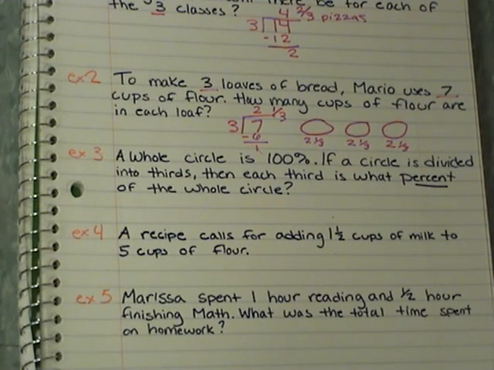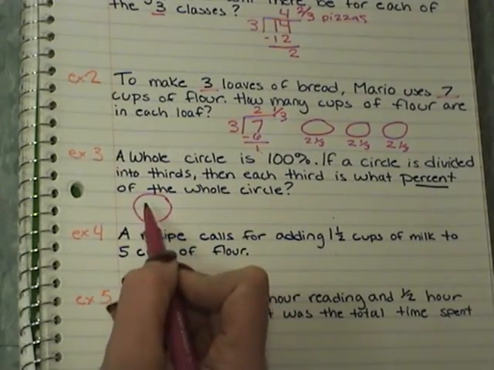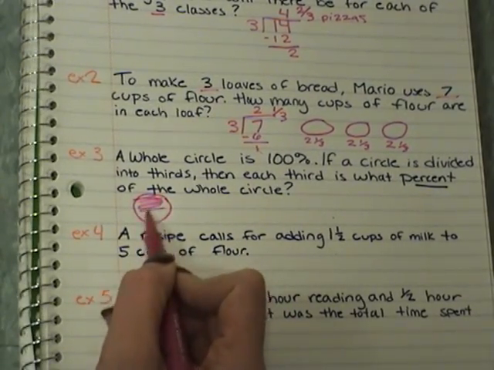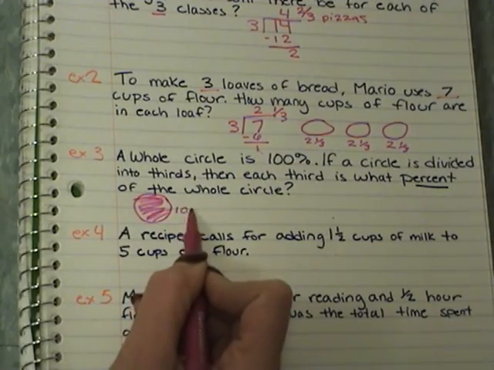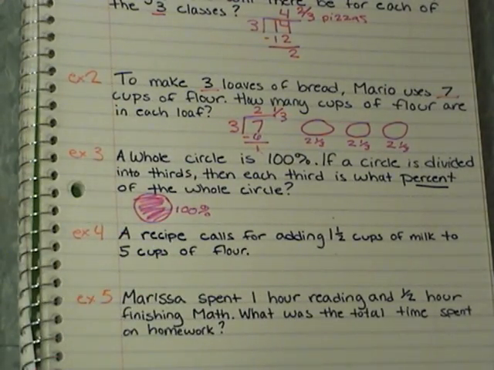A whole circle is 100%. So here's my circle. If I have the whole circle colored in, I have 100%. If a circle is divided into thirds, then each third is what percent of the whole circle?